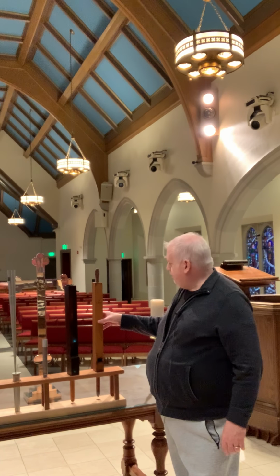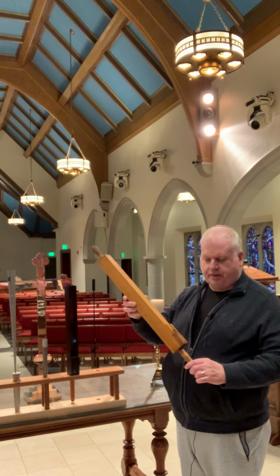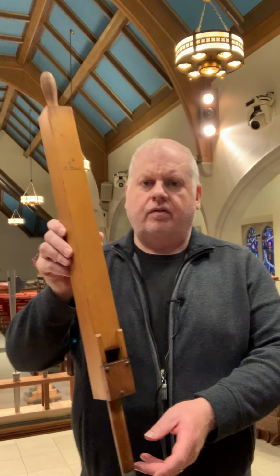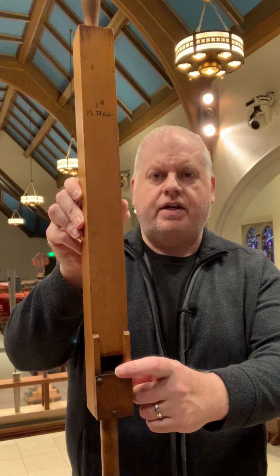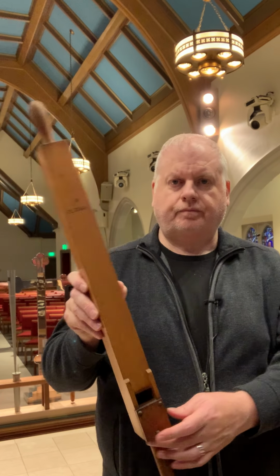We have, I think, probably at this point around 60, 62 ranks of pipes on this organ. And while I'll talk about that in just a second, let me finish up this part. So here's a wooden flute pipe, and this has this area where most of the sound comes out. Actually, all the sound comes out of here, because you can see in the top here is a little stopper, and that's what creates the sound. Now this happens to be a flute d'amour, and it sounds a little like this.